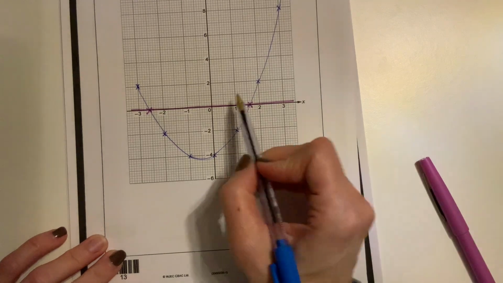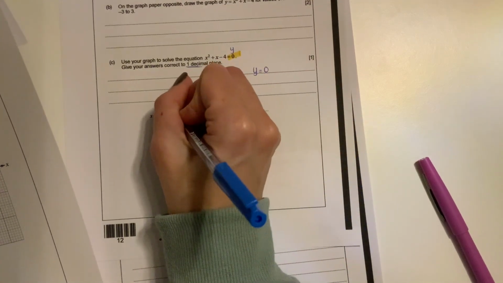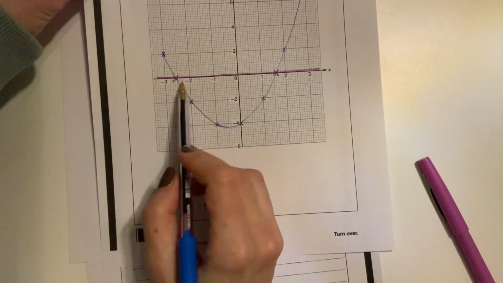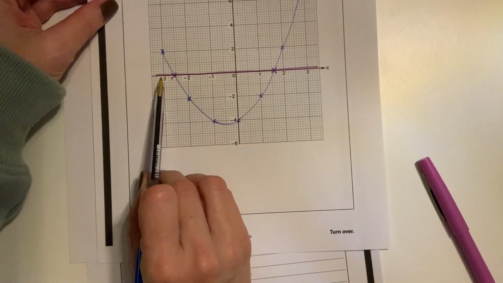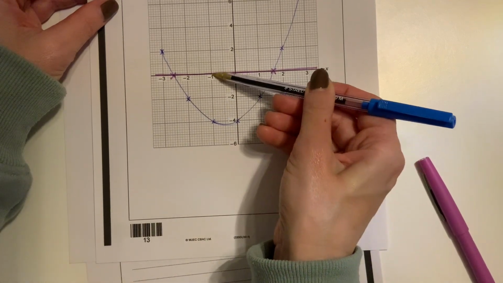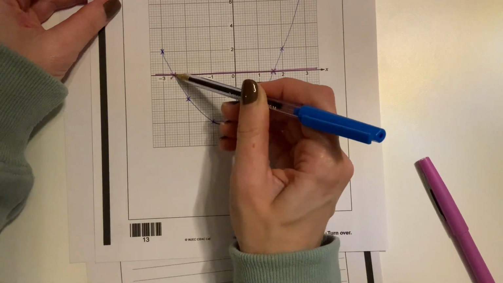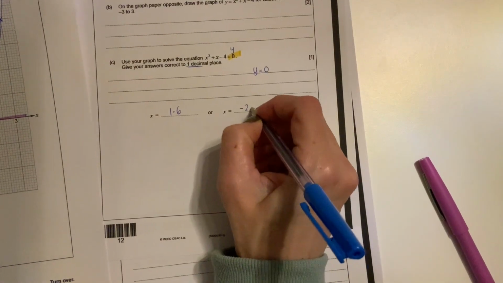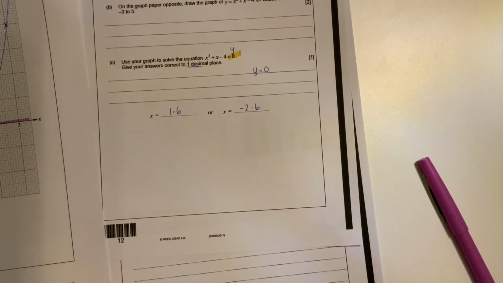Okay, so let's do this one first. So that's 1.6. So that's one of my answers. So I'm going to put 1.6 here. My other answer is this one here. Be careful with this one. The easy mistake to make is you would say, oh, it's -3.4. You go that way, but it's not. We're following it this way. So it's -2 point something, and I would say 0.6. So -2.6. Check that we've done it right. They're to 1 decimal place. So there are our answers.